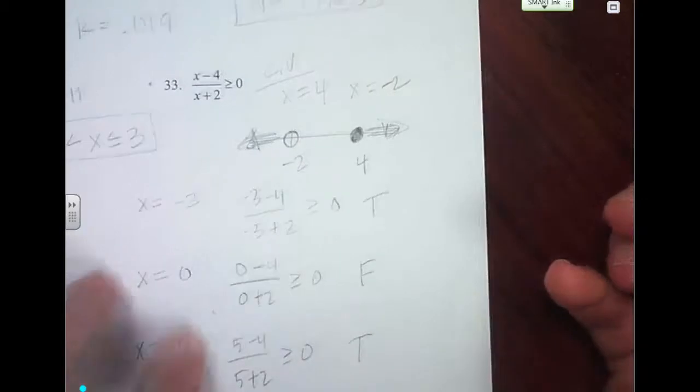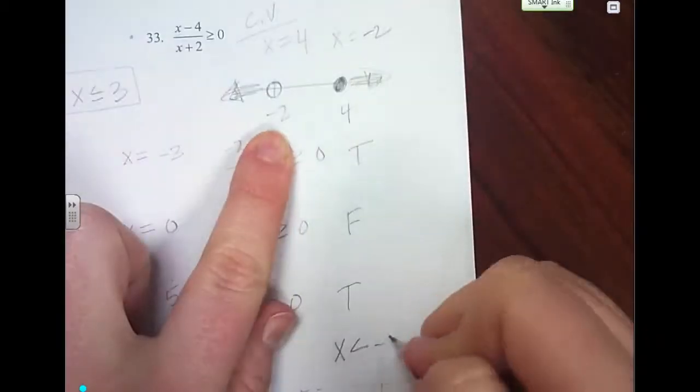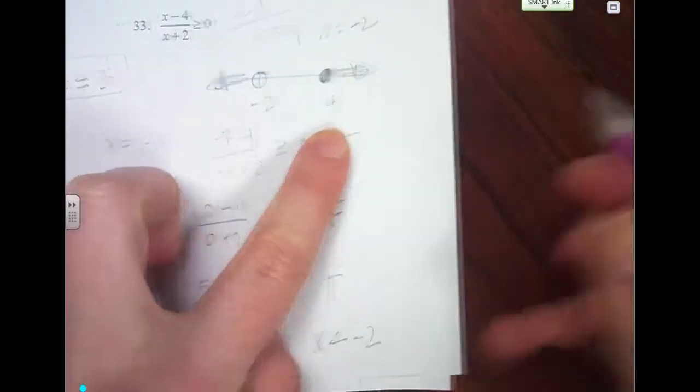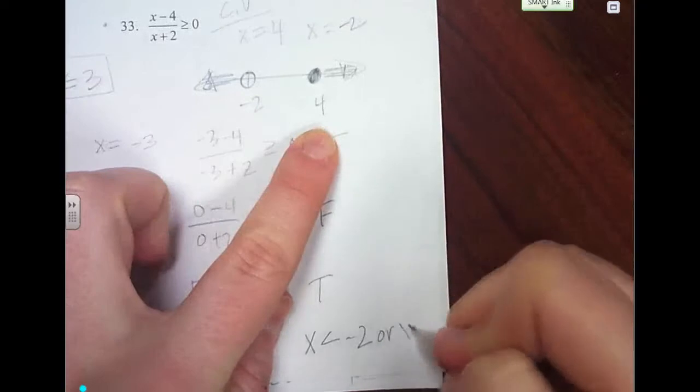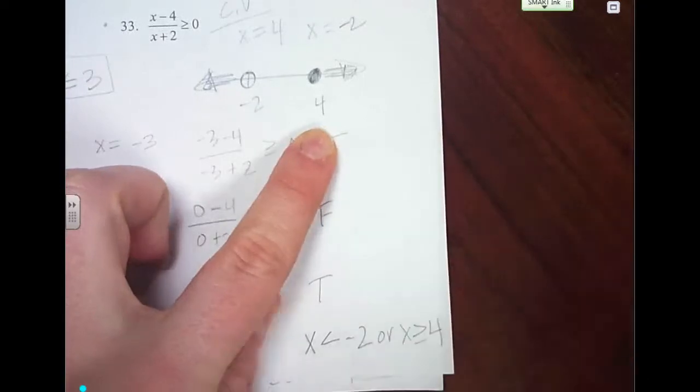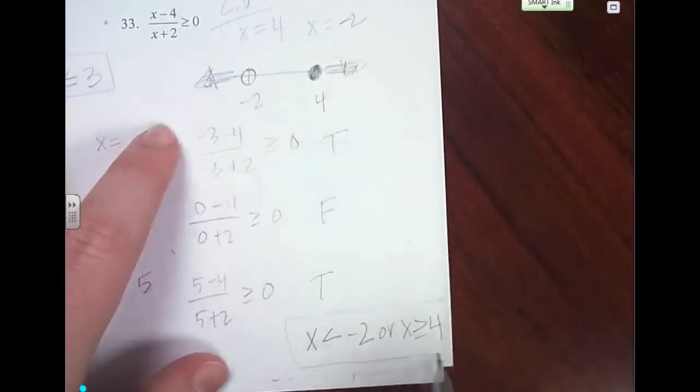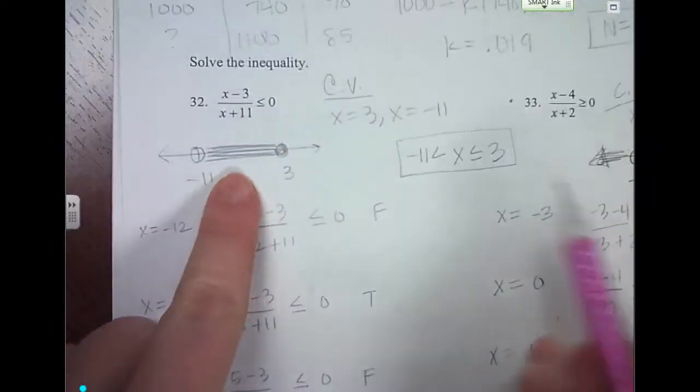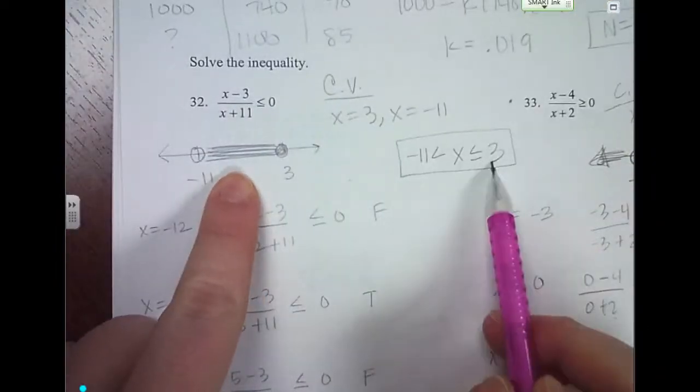So our answer would then be x is less than negative 2, or x is greater than or equal to positive 4. Okay, the differences are one like this, where you have it shaded in the middle. The x is in between the two numbers.